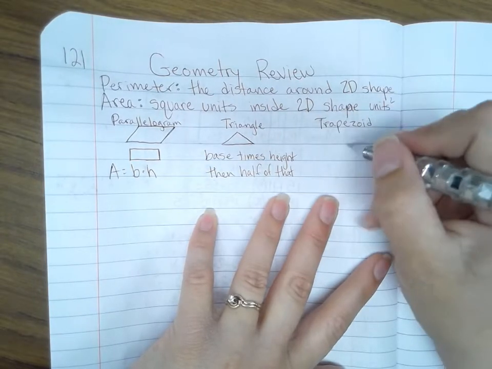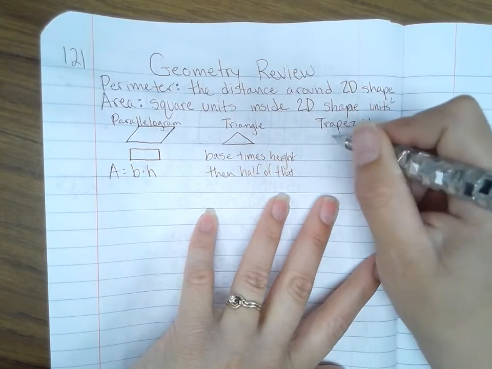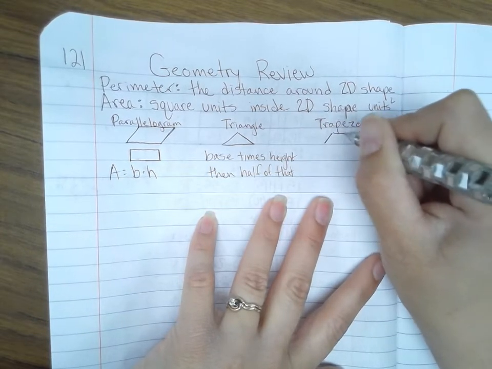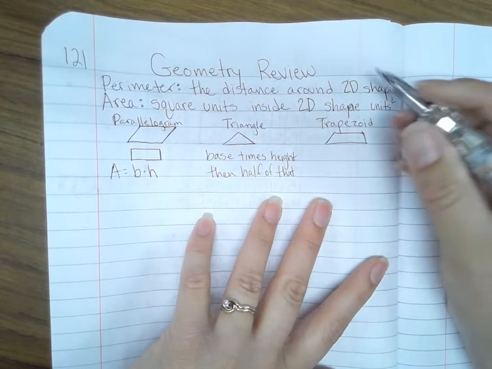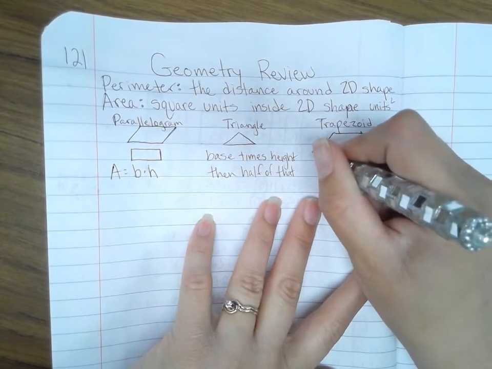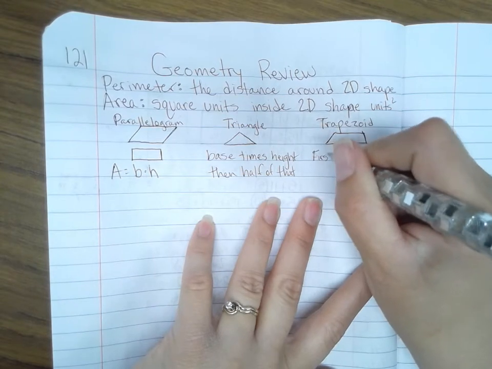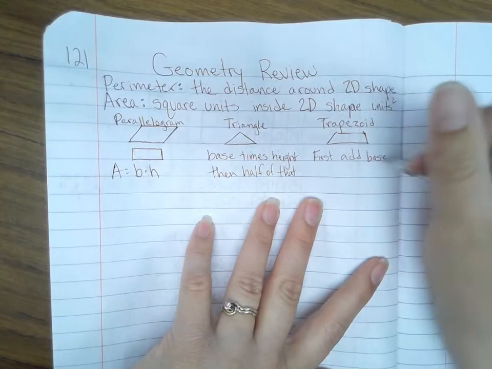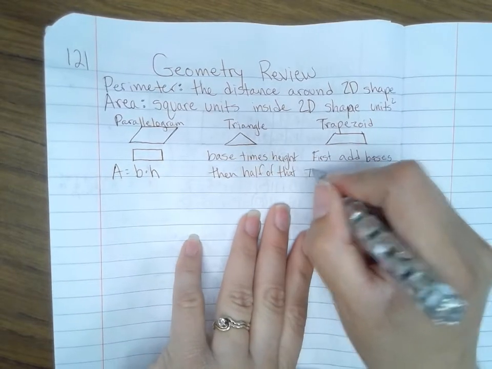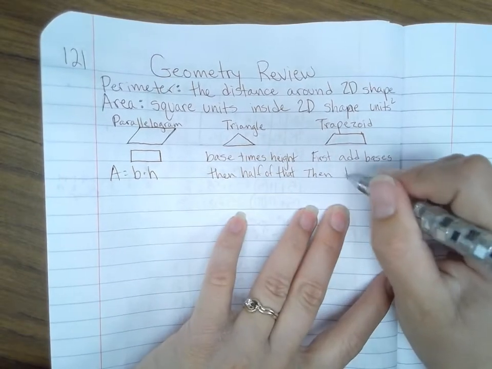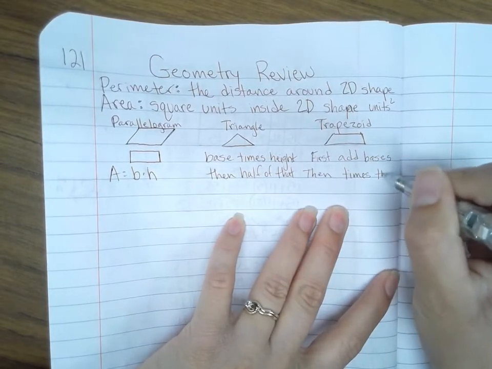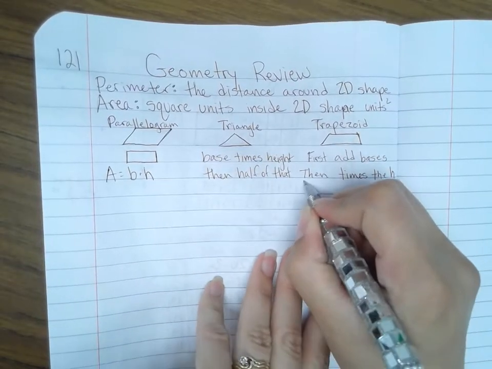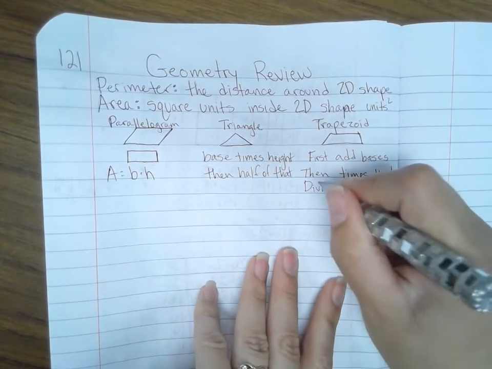And a trapezoid has one set of parallel sides. And first you have to add the bases. What's that you said? I said first you have to add the bases. Weird, I'll do it anyway. Then times the height, divide by 2. I'm just going to put times the h. Okay, times the height, divide by 2. That's all that's left for you to do.